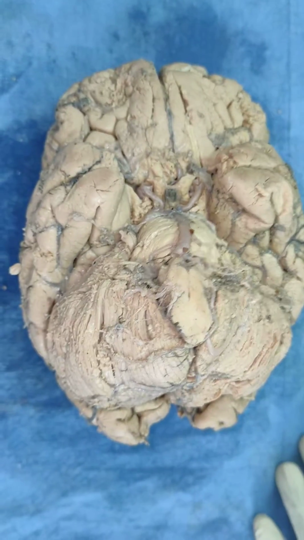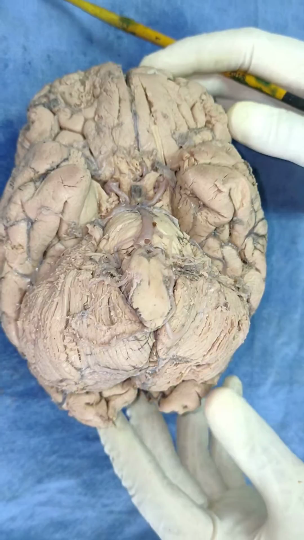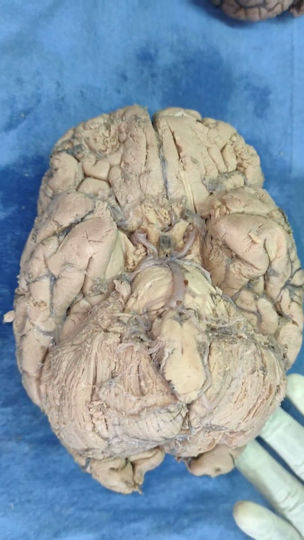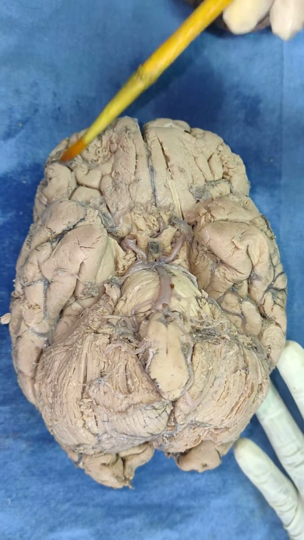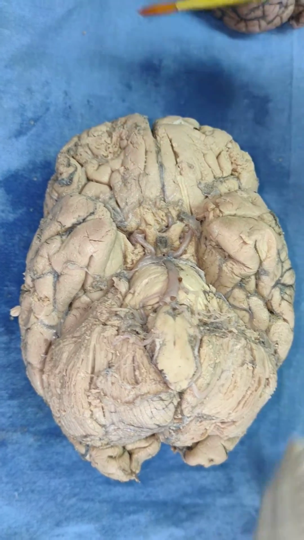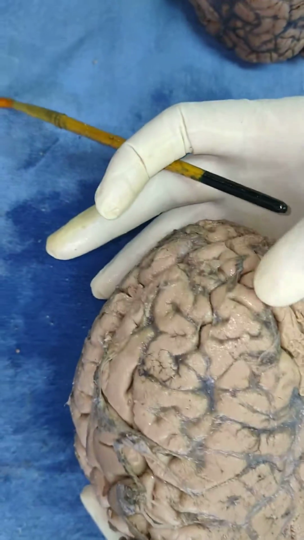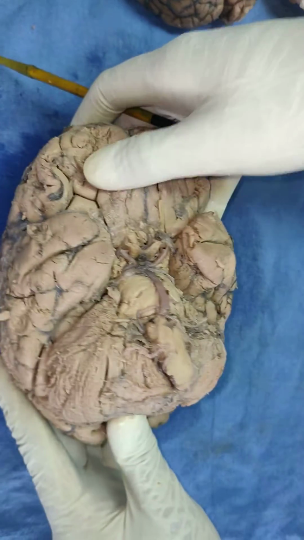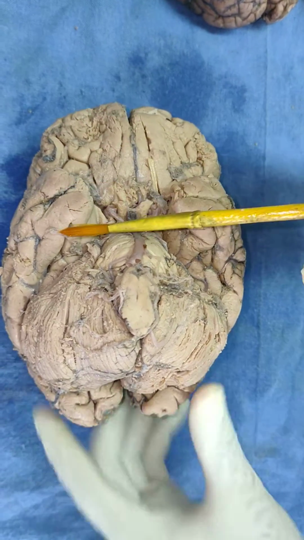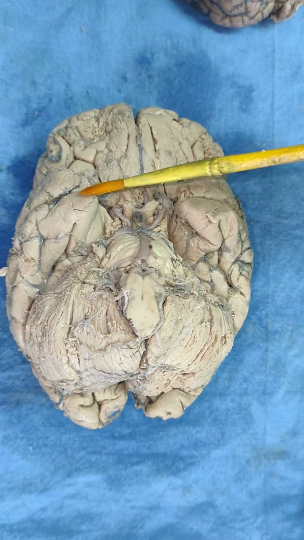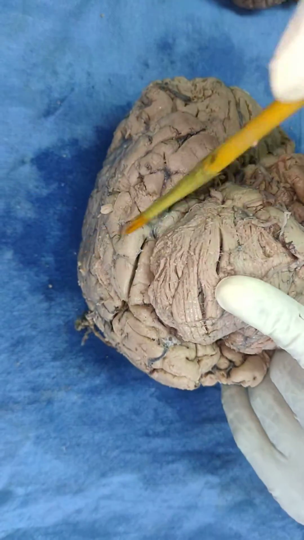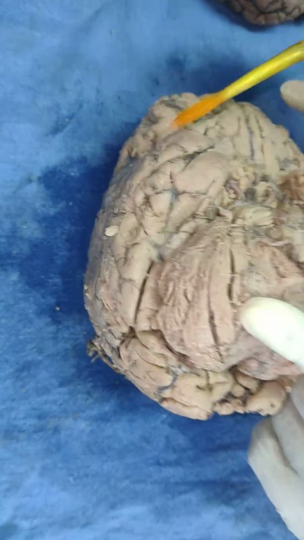In this specimen we can see the base of the brain. Let's identify various parts of the brain which are seen in the base of the brain. Which part of the brain is this? This is the frontal lobe of the brain seen from the inferior aspect. You can appreciate from the superior aspect, this is the frontal lobe. So the same frontal lobe is seen on the inferior aspect here. And which part of the brain is this? This is the temporal lobe. And going behind this region, this is the occipital lobe.